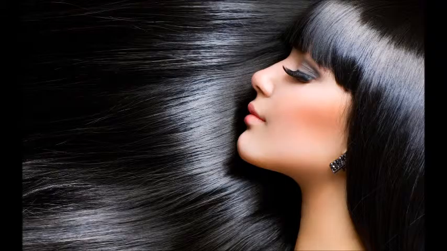The dermis beneath the epidermis contains tough connective tissue, hair follicles, and sweat glands.